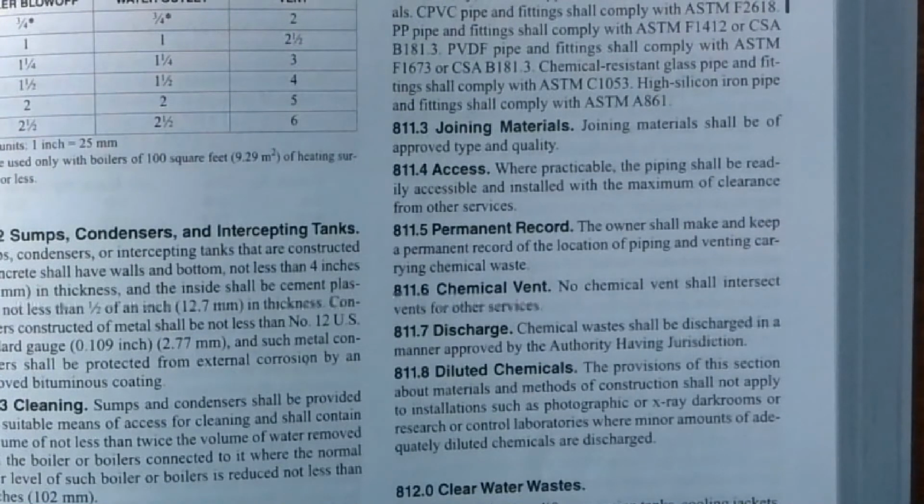Joining materials shall be of an approved type. Access. Where practicable, the piping shall be readily accessible and installed with the maximum of clearance from other surfaces. Again, we're still in section 811, which is the chemical waste section, okay? The permanent record. The owner shall make and keep a permanent record of the location of piping and venting carrying the chemical waste. No chemical vent shall intersect vents for other services.